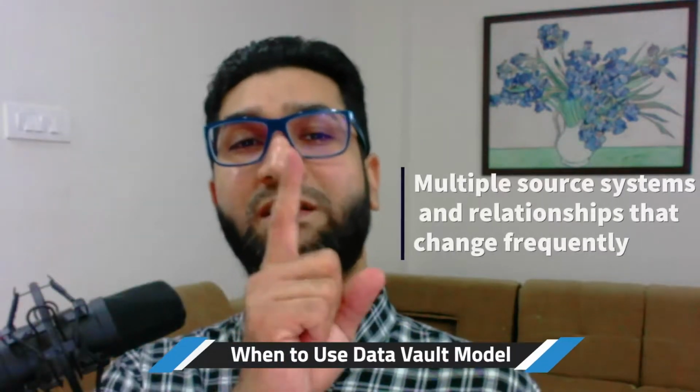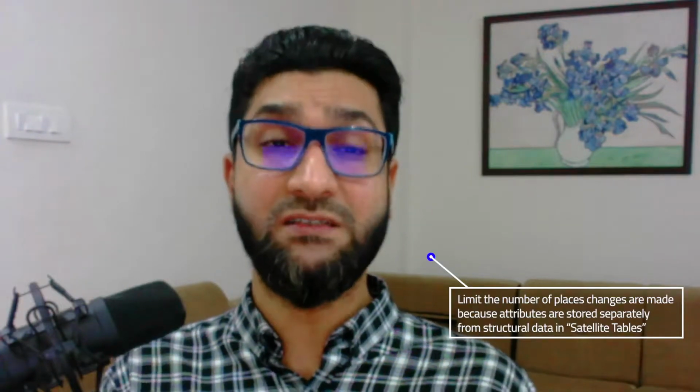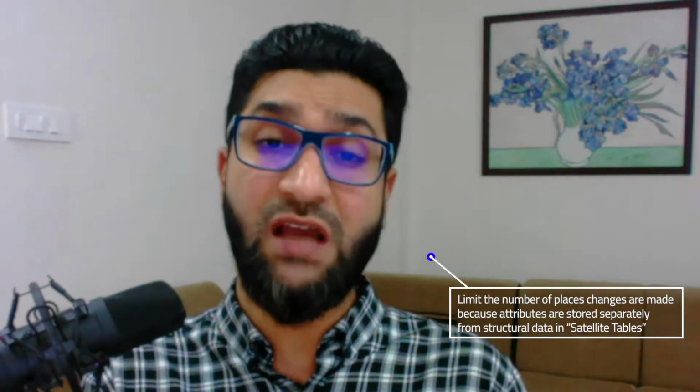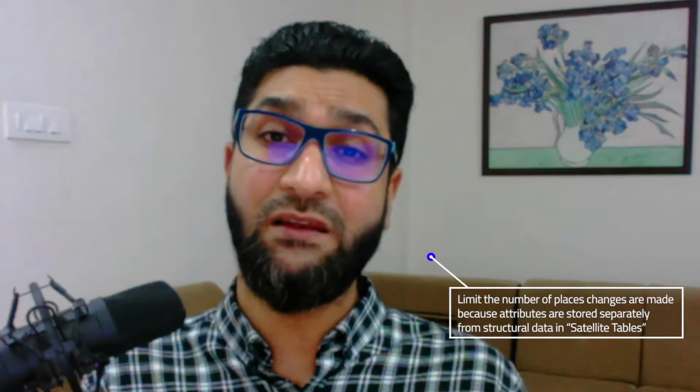When to use Data Vault, principle number 1: multiple source systems and relationships that change frequently. Data Vault provides excellent value when your data comes from disparate source systems or has constantly changing relationships. Now, here's the thing: if a change has occurred in one of your source systems, taking a Data Vault approach helps you capture the changes for that particular source system. The changes do not have to show up for all the other source systems in your Data Vault. Instead, you can limit the number of places where the changes can have an impact, because your attributes are segregated from the key values, in the structured data in your satellite tables.